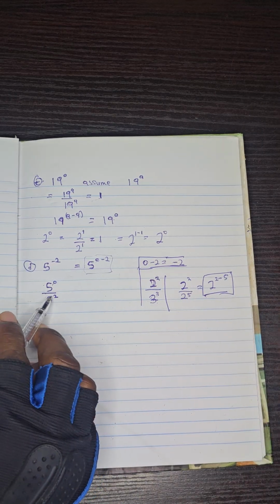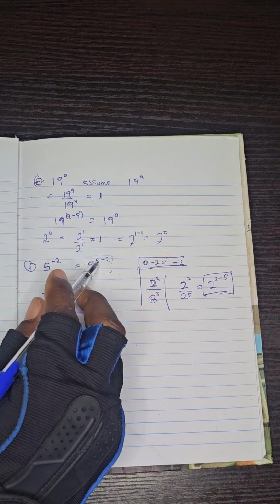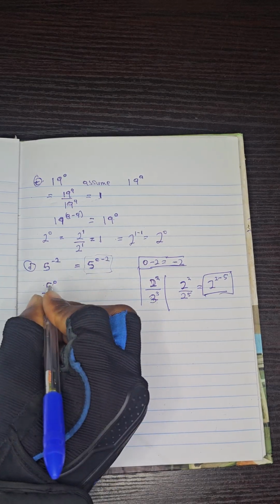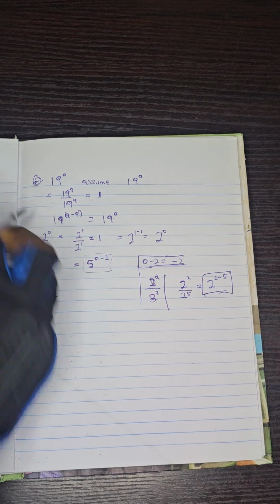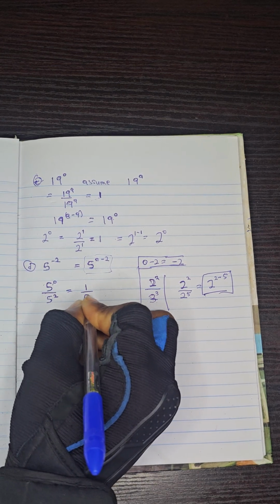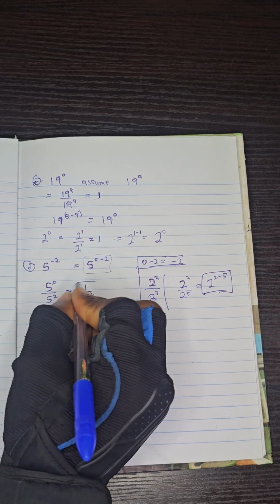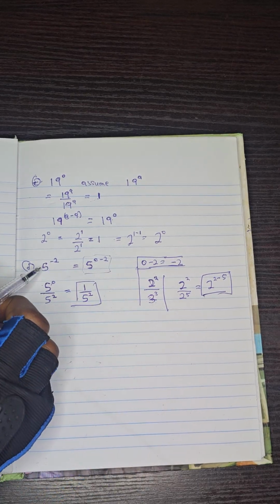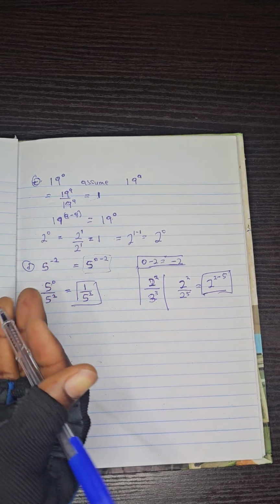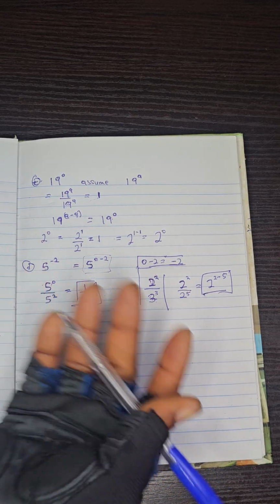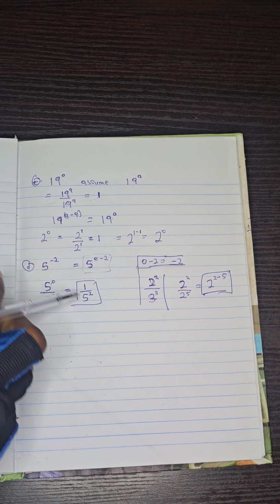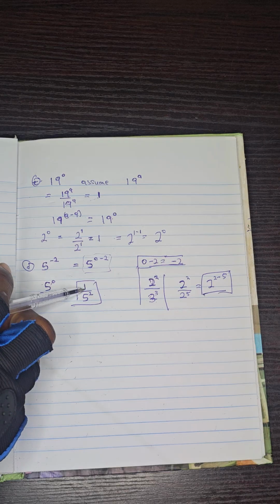This 5 raised to power 0 over 5 raised to power 2 is sitting as 5 raised to power 0 minus 2. Any number raised to power 0, from our law here, is 1. So the answer is 1 all over 5 squared. This is just us proving these laws, but I don't think anybody wants you to prove it in the exam. Just know that 5 raised to power minus 2 is the same as 1 over 5 squared.